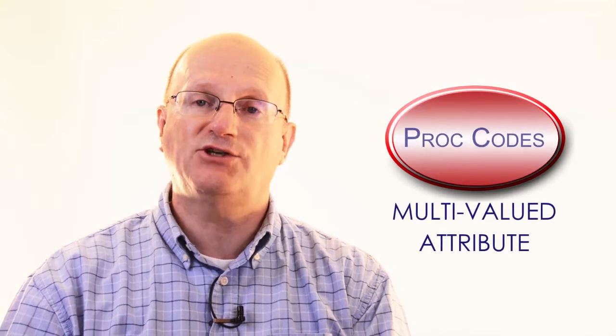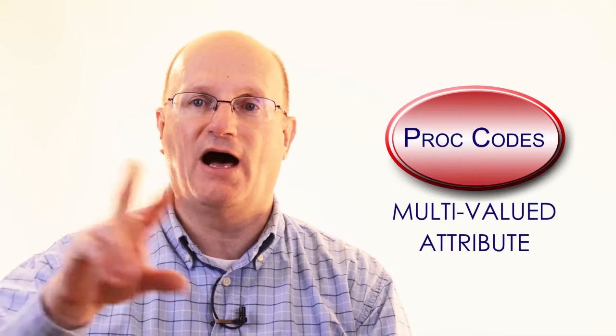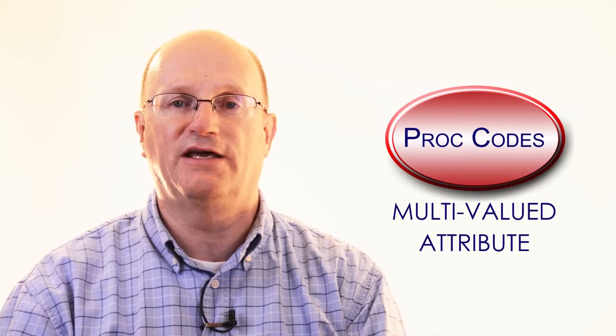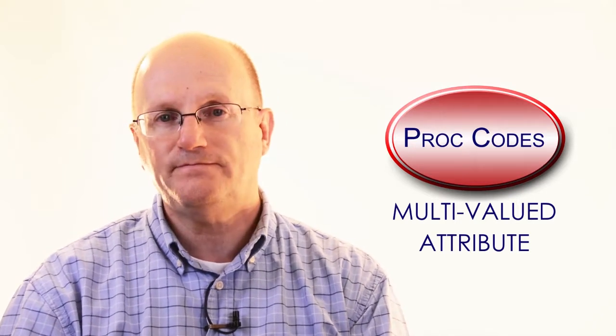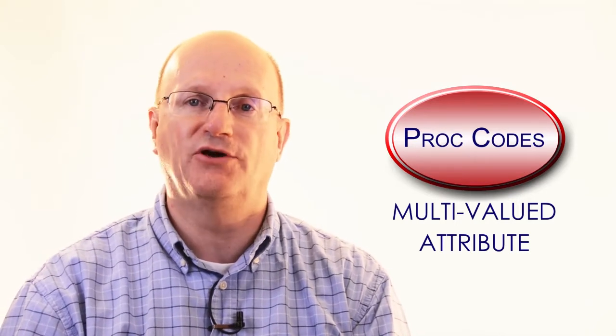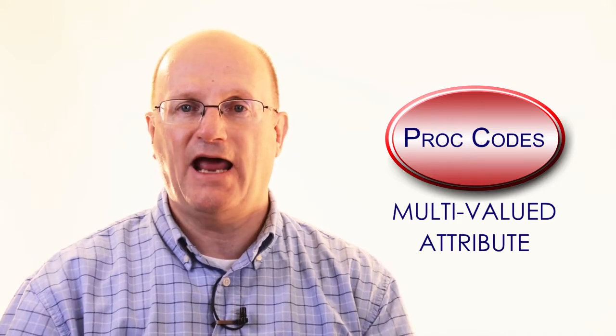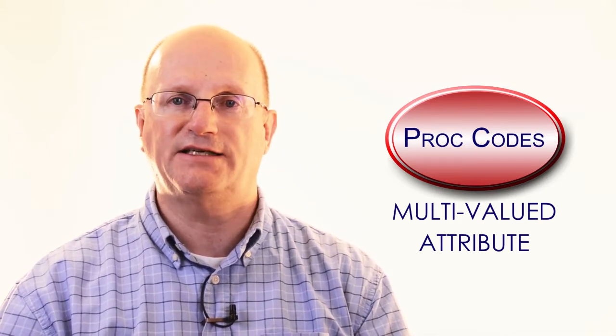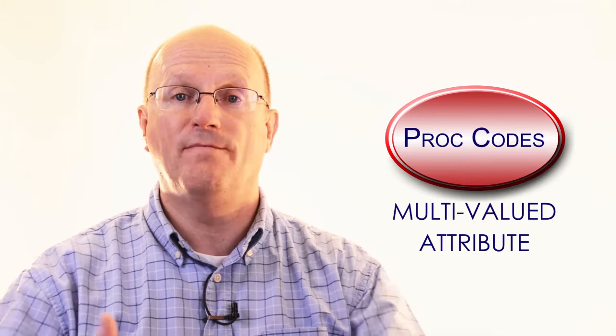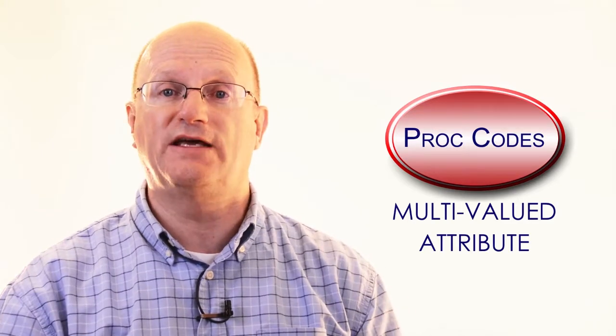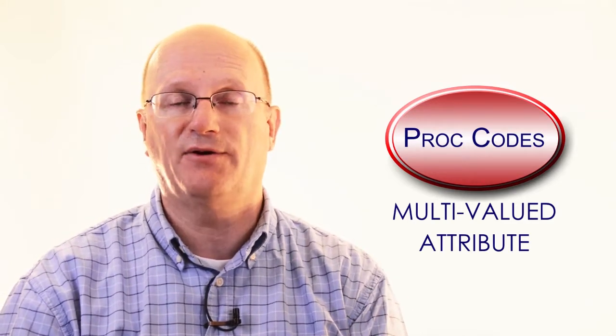The other specialized attribute that we'll see most often is something called a multi-valued attribute. That's represented by a double line making the shape of the oval. A multi-valued attribute is an attribute that can have one or many values, but they're all of the same data type.